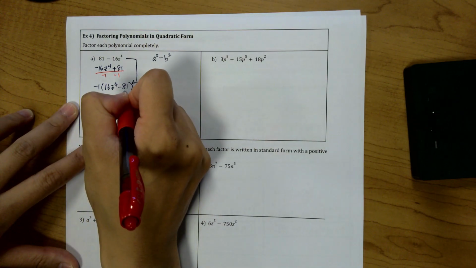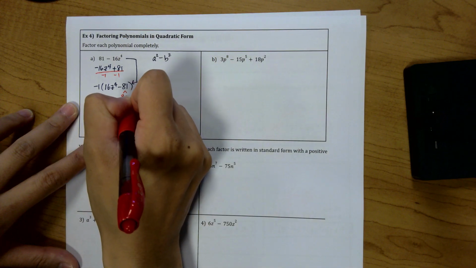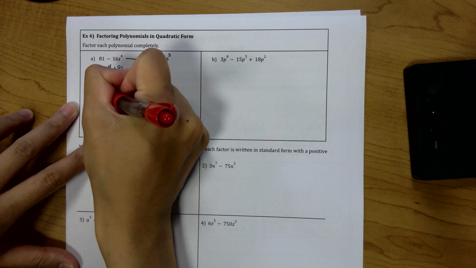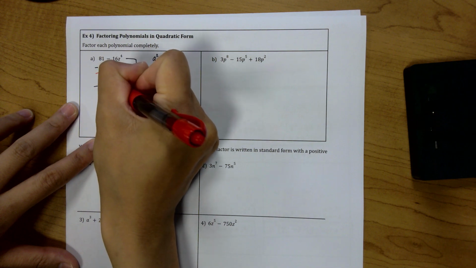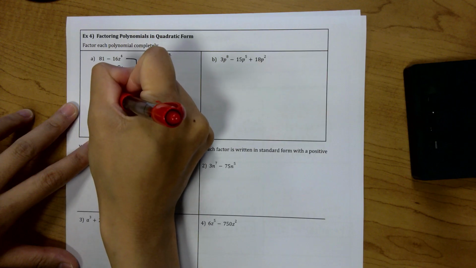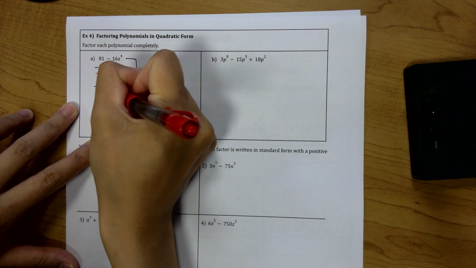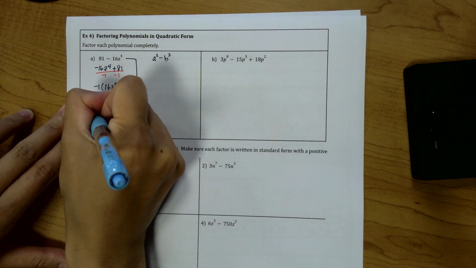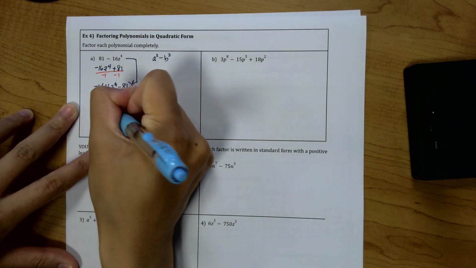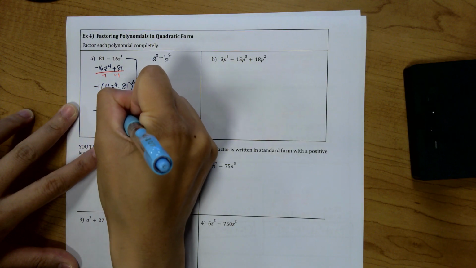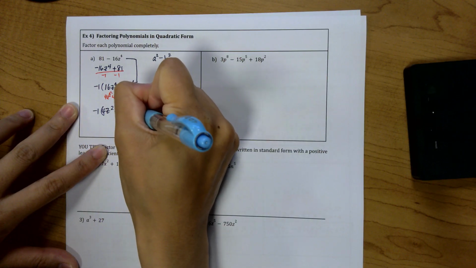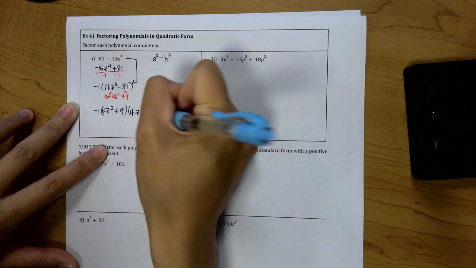Now we need what times what is 81, and what times what is 16z to the 4. Well, we know that's 4 times 4, and you have to match them, right? z squared, z squared. So at this point, negative 1 stays, and I have 4z squared plus 9, and then 4z squared minus 9.